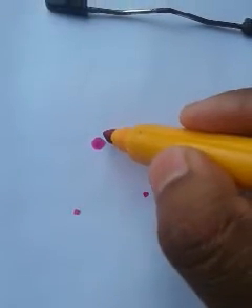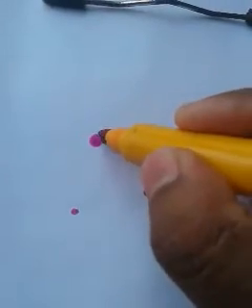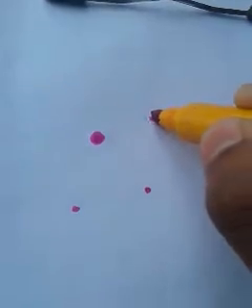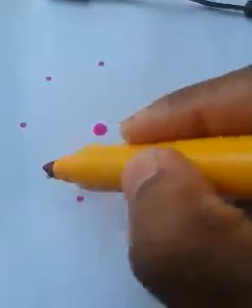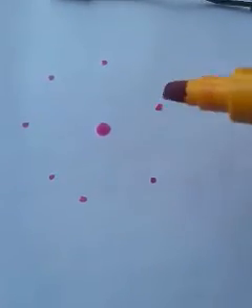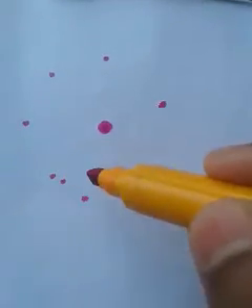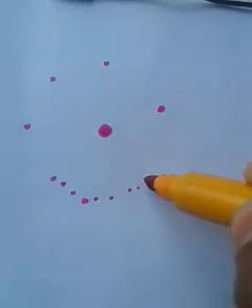Then I need a few more points. By measuring 5 centimeter from here I have selected a point here. If I select points like that, I will get a few points like this, and I need more points, I need more points.